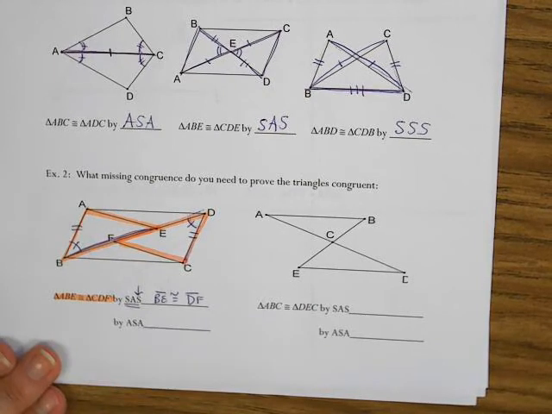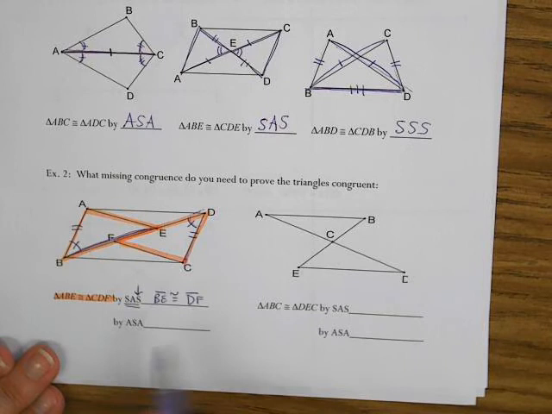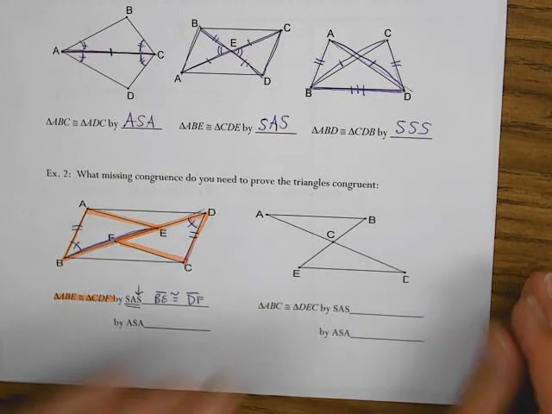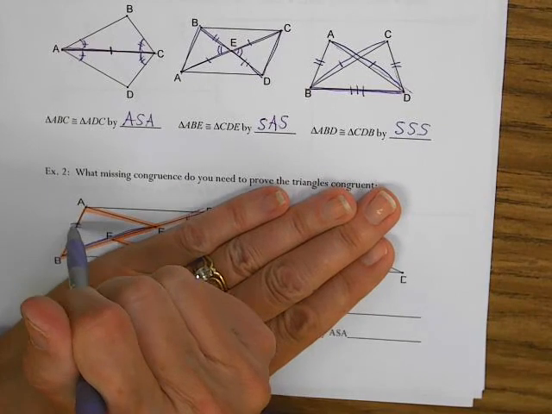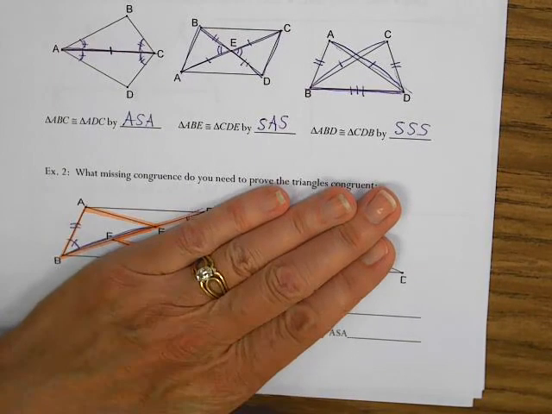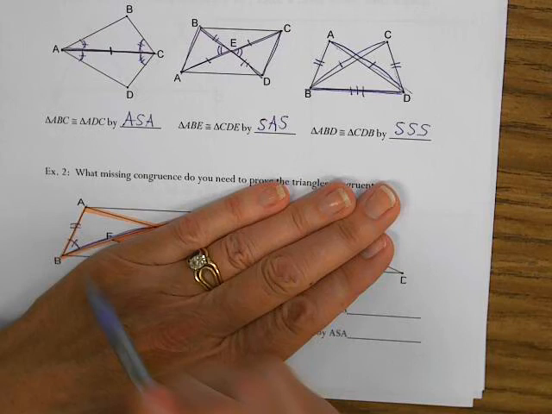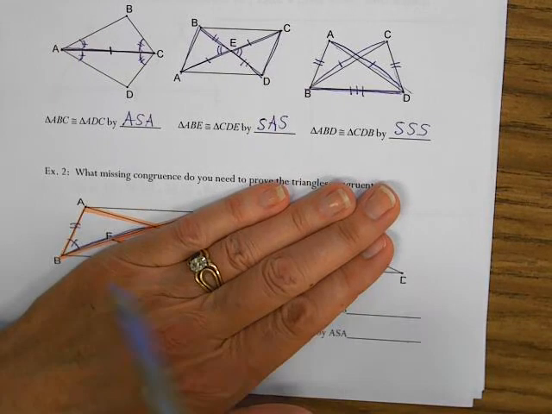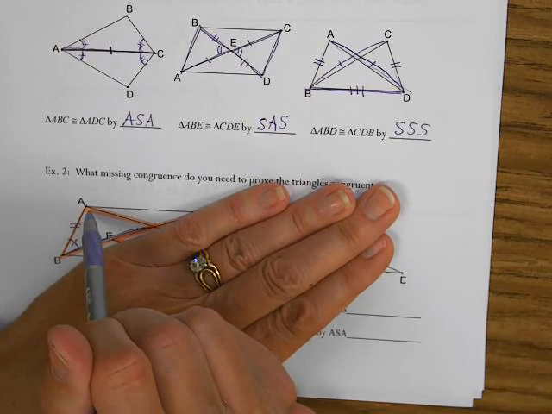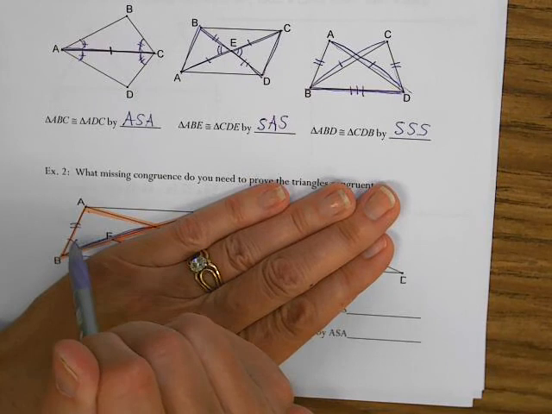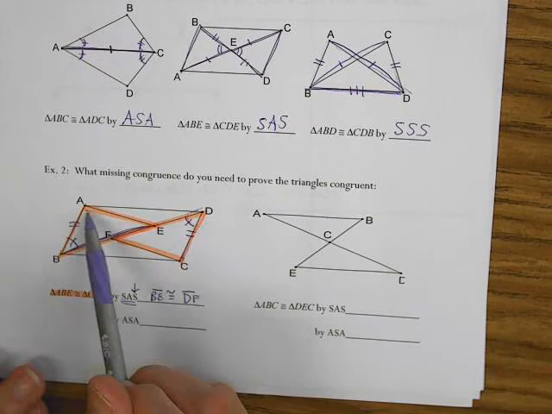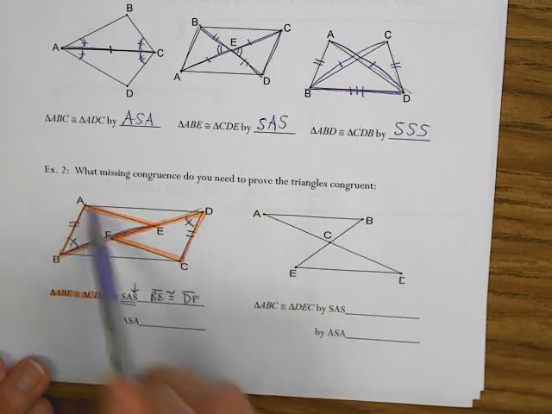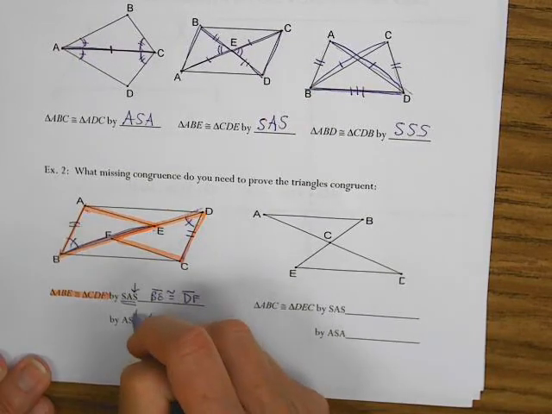side, angle, side. Now, if I think about it in terms of angle, side, angle, right? If we come back to this first triangle right here, if I have angle, side, angle, I have an angle and a side. I need another angle. Well, don't forget the side has to be included. So I think I have to pick this angle right up here because then I'd have two angles and the included side. So that would have to be this angle, which I would call BAE because I'm missing this one.